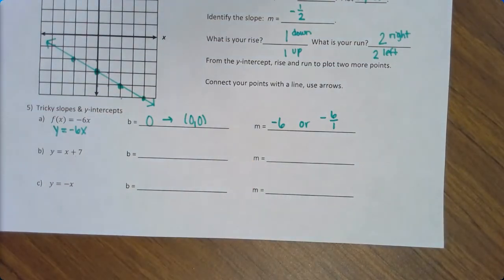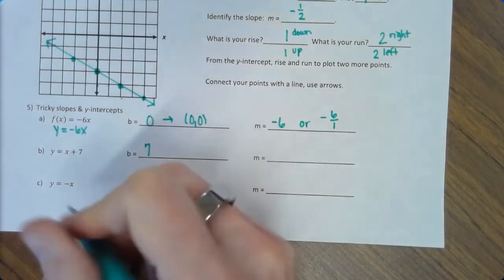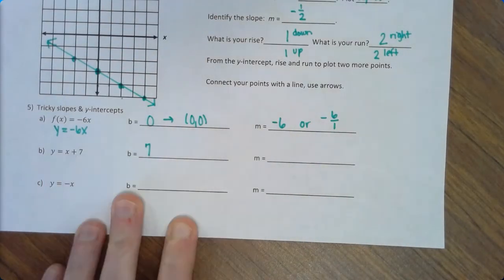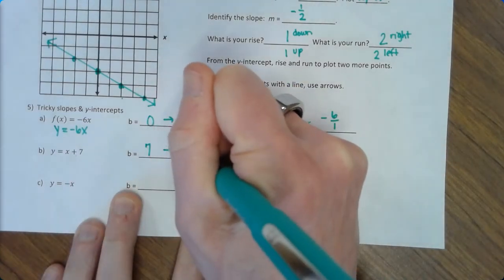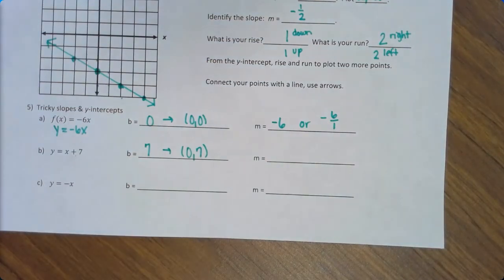All right, look at letter B. What is our y-intercept in this problem? If you said 7, you did great because it's y equals mx plus b. So that would be my b value of 7, which again means I would plot the point (0, 7) as my y-intercept. And then what would our slope be?